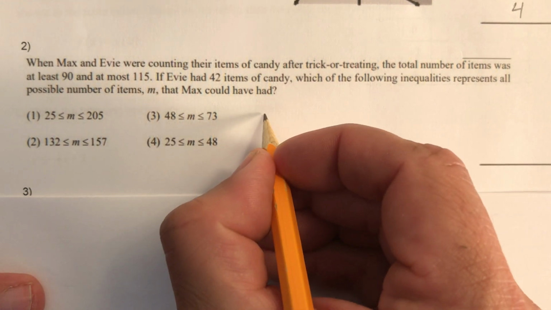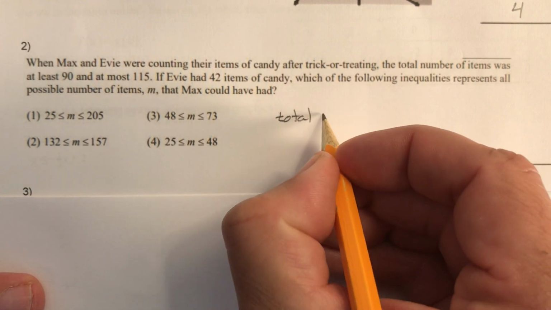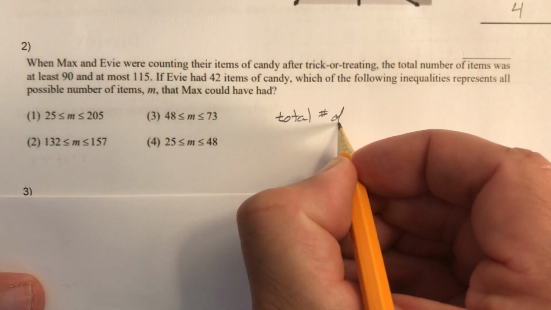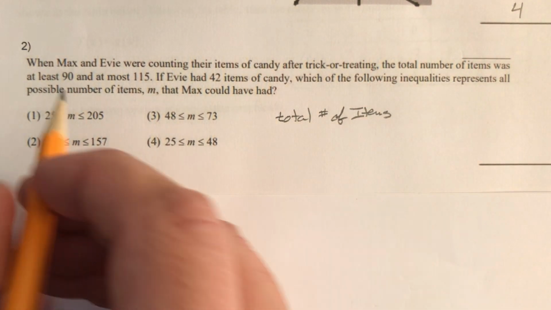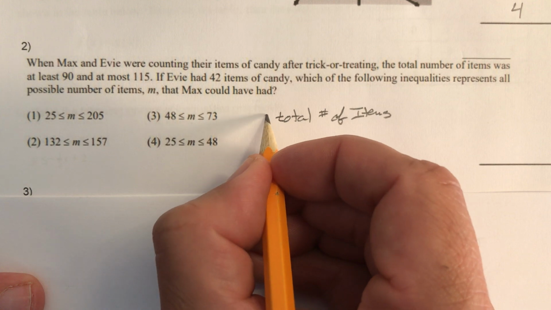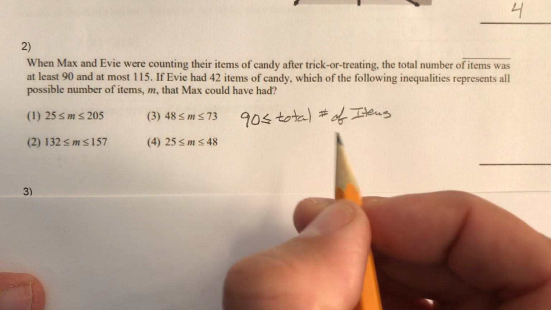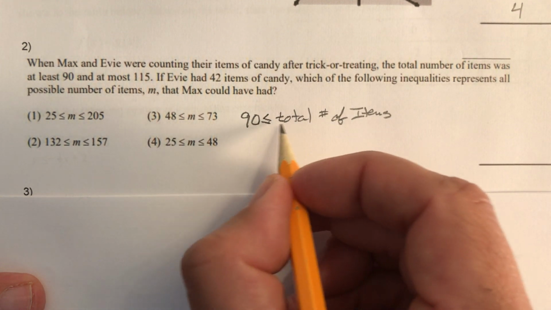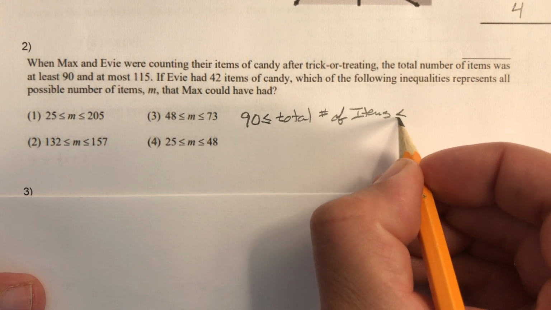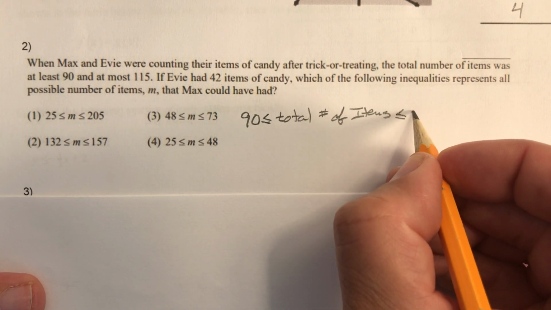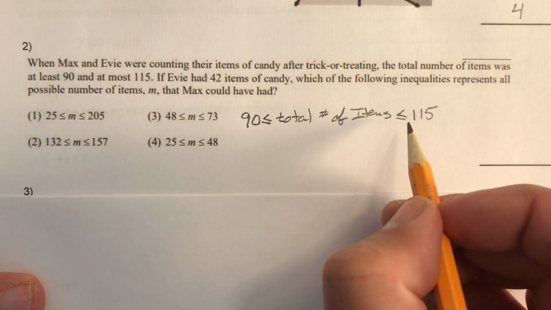So basically, you have total number of items. The lowest they had was 90. So check this out how I do it. That means the total number of items they have has to be bigger than or equal to 90, and at the same time, the maximum is going to be less than or equal to 115. So it gives a lower limit and an upper limit.